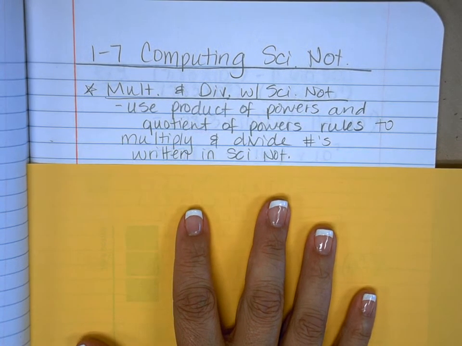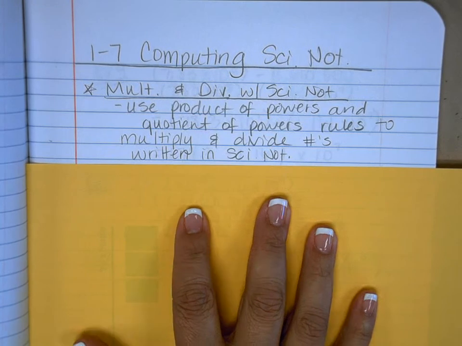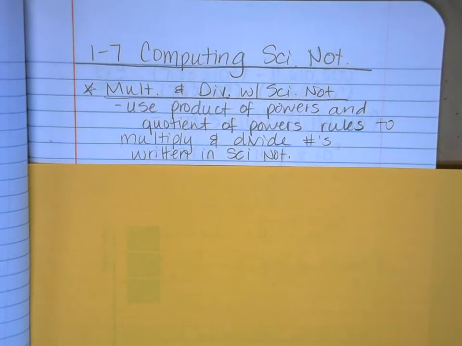You're going to use them. So use the product of powers and quotient, which means divide, of powers rules, to multiply and divide numbers written in scientific notation. That's what we're doing.